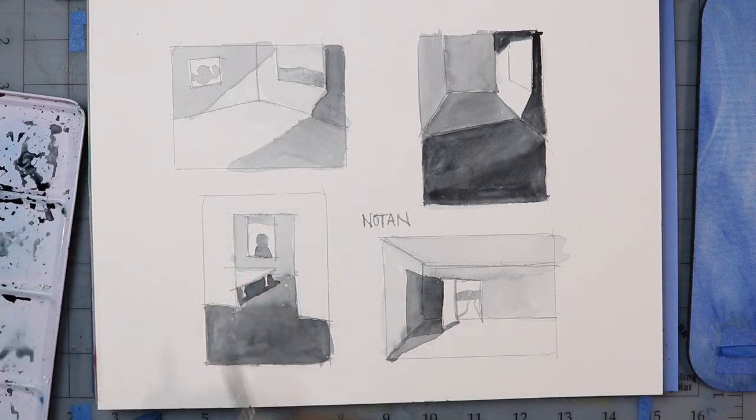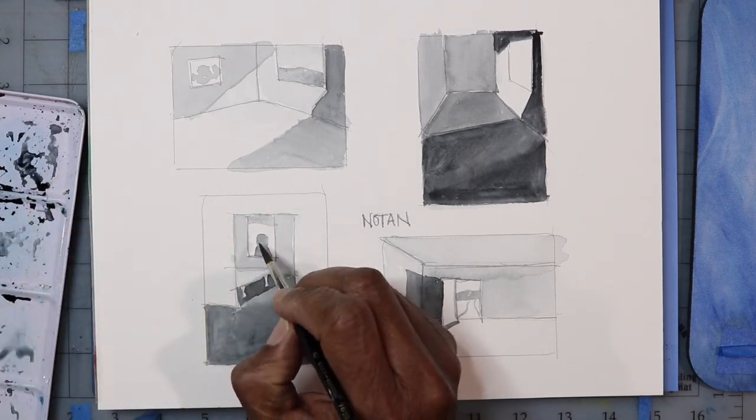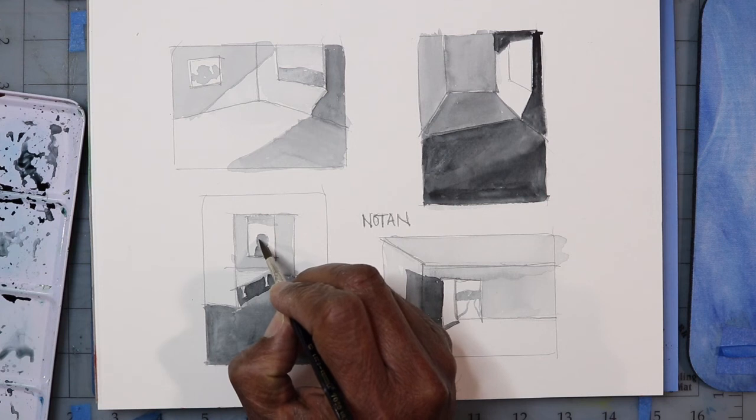I'll go back down here again. I hope this is dry.